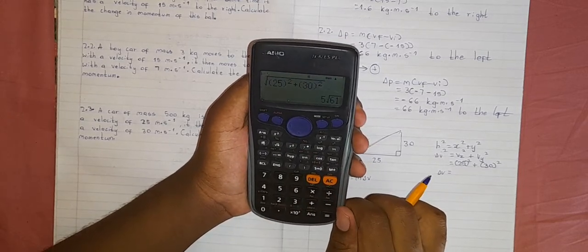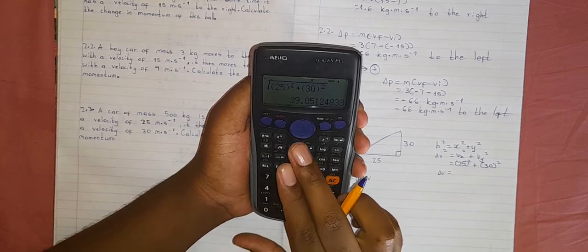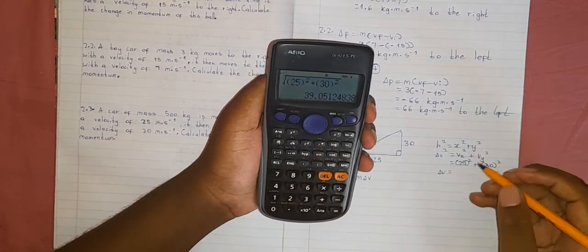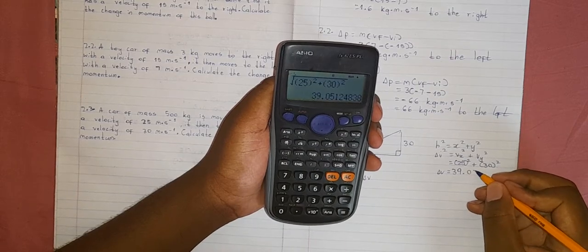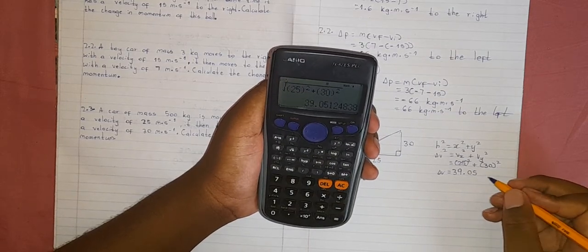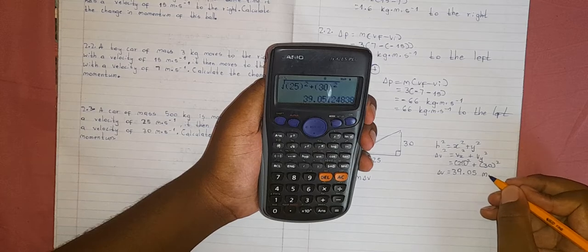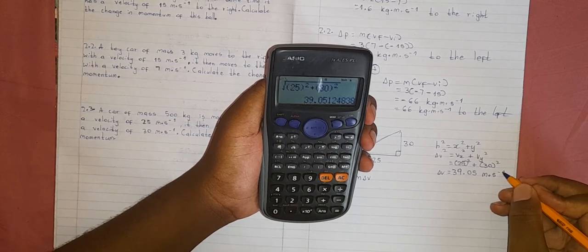So your answer is 39.05. The change in velocity is 39.05 meters per second, since velocity is measured in meters per second.